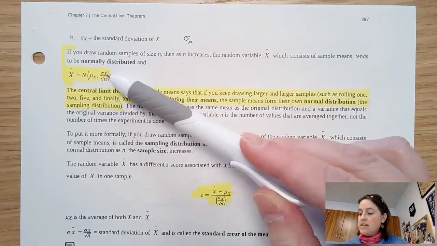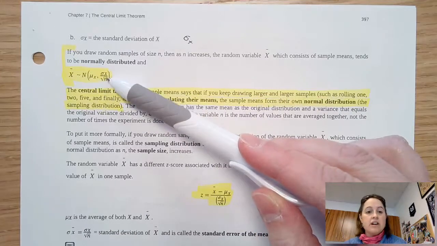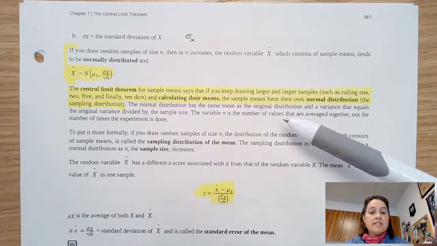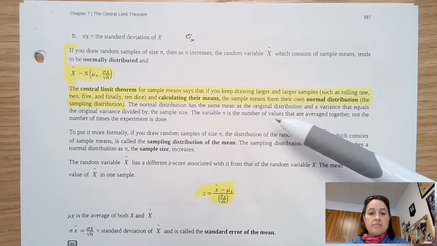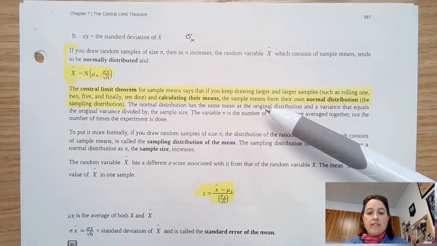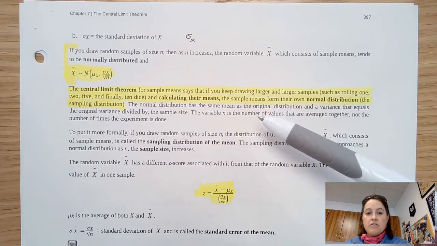Here is our mean, and to find the standard deviation, we divide by the square root of n. The central limit theorem says that as we keep drawing larger and larger samples and calculating their sample means, they form their own normal distribution, and this follows a normal distribution as we keep increasing n.